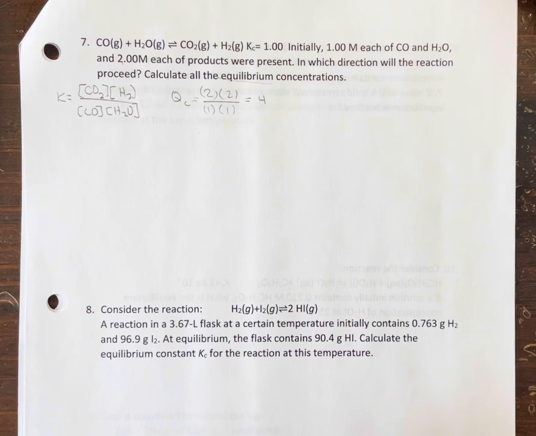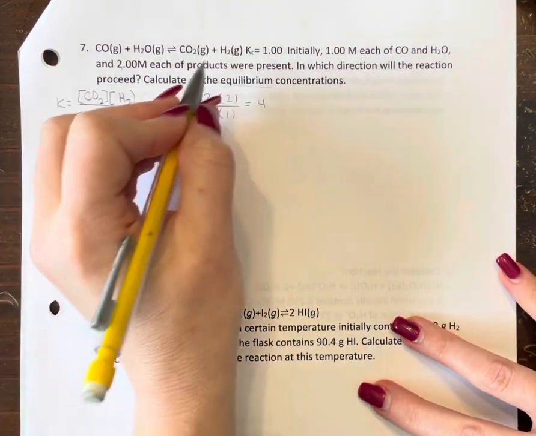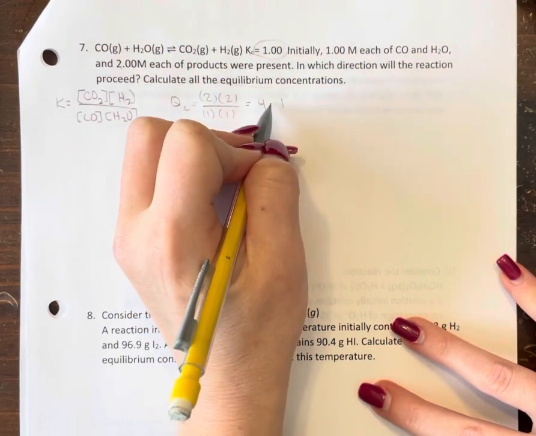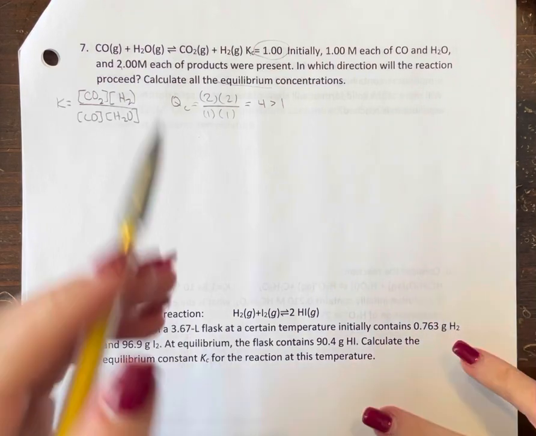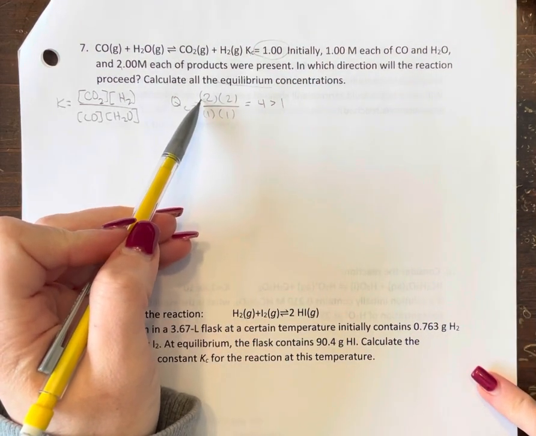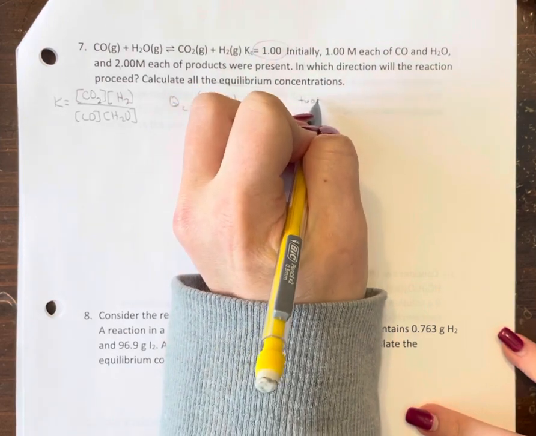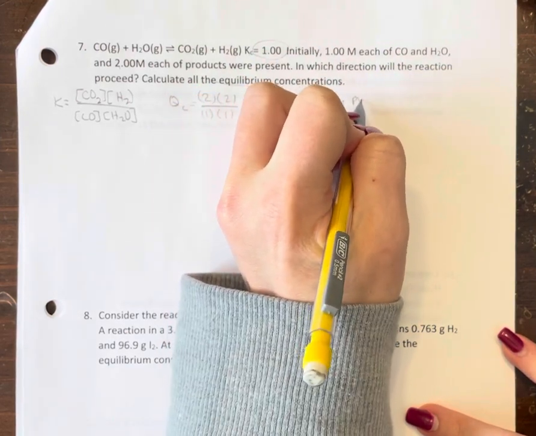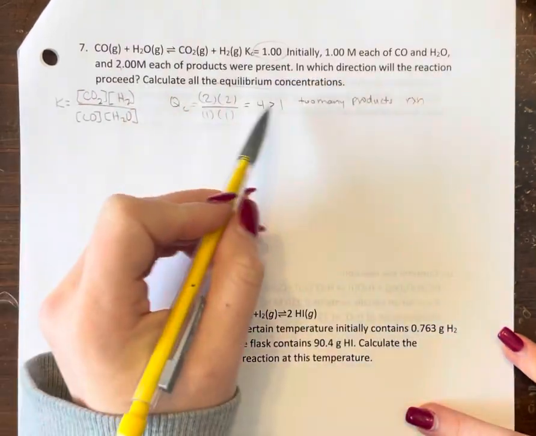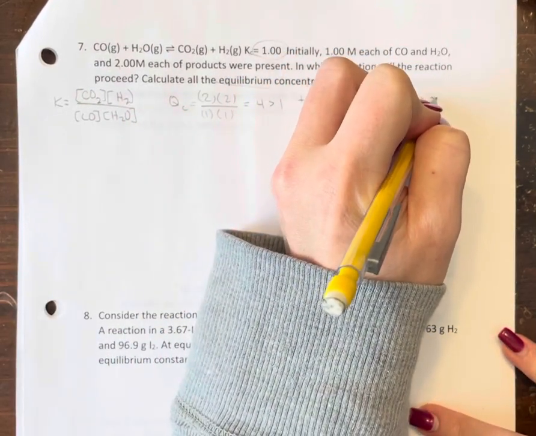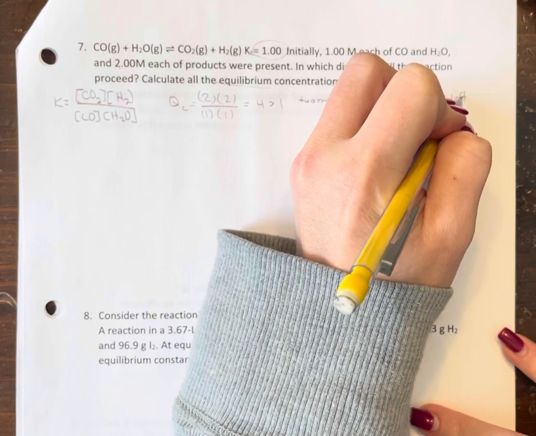The next thing we need to do is compare Q to K. Q versus K, Q is greater than K. Now, when Q is greater than K, that means we have too many products. So in order to get to equilibrium, the reaction is going to go to the left.